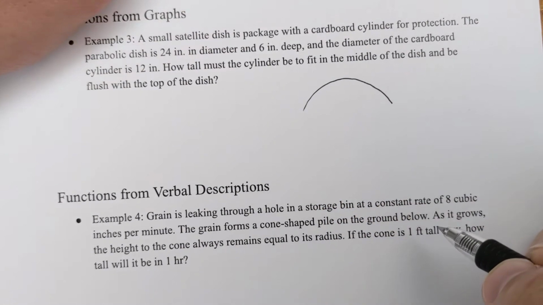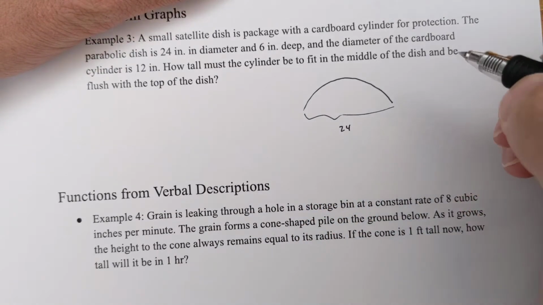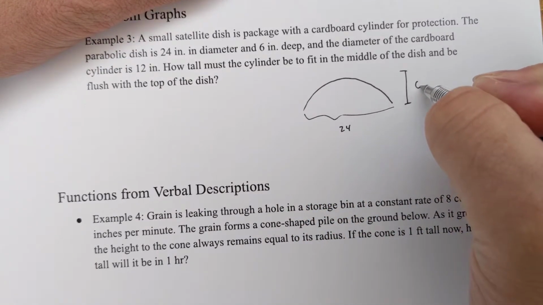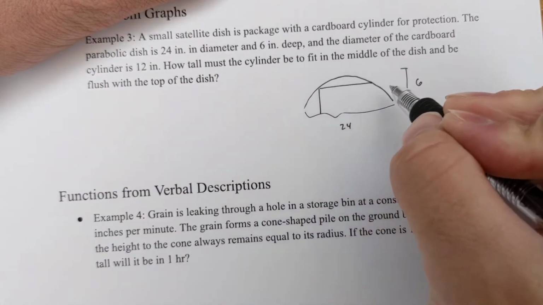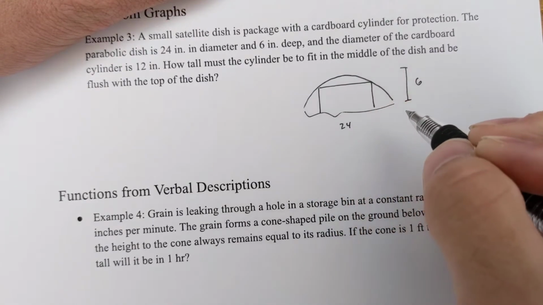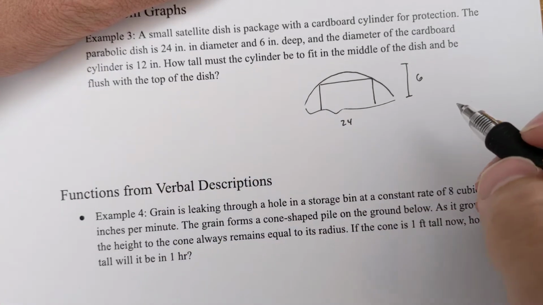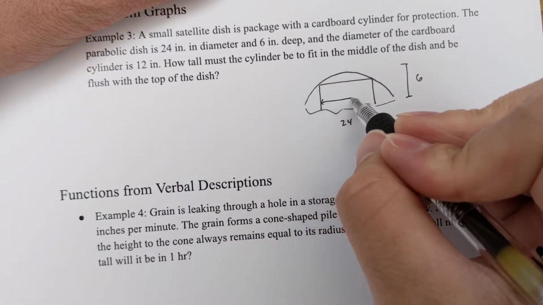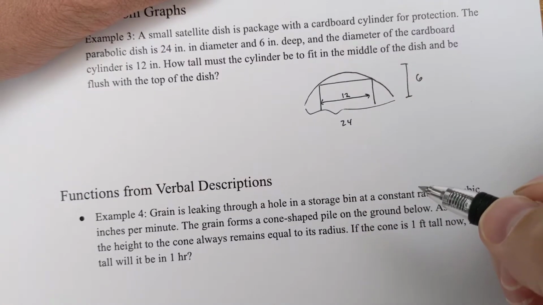So there's my satellite dish. It is 24 inches wide. It is 6 inches deep. I'm going to put into it a cardboard cylinder to support it. The diameter inside here is 12 inches. Okay.